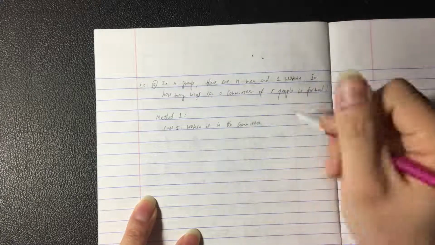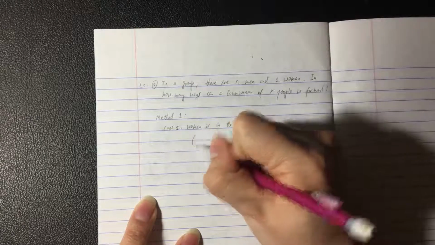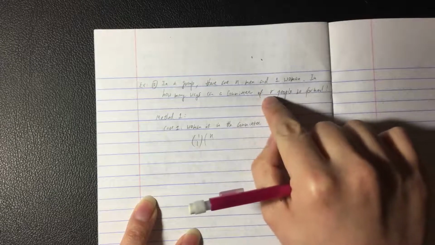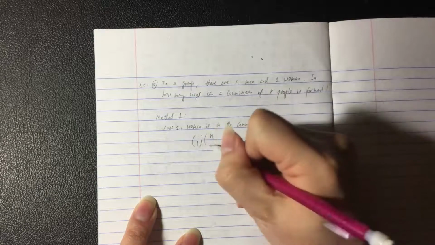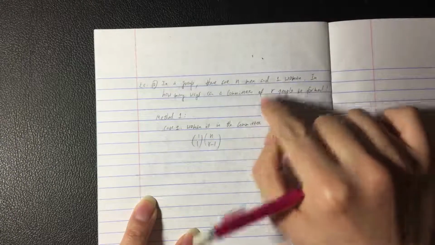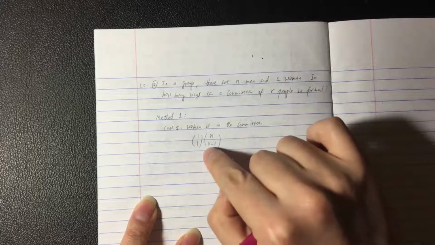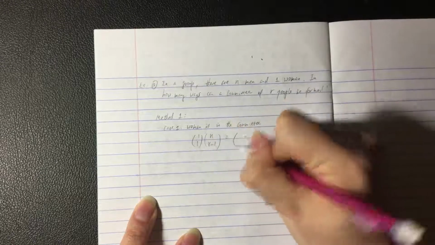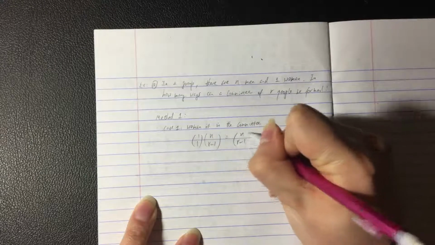First case, the woman is in the committee. If the woman is in the committee, we must choose the woman. That's 1 choose 1. Then there are n men. Since I chose 1 person already, I need to choose r minus 1 people, because we need a total of r people. If the woman is chosen, we need to choose r minus 1 men out of n men. This is n choose r minus 1.